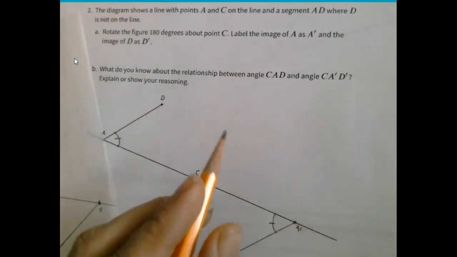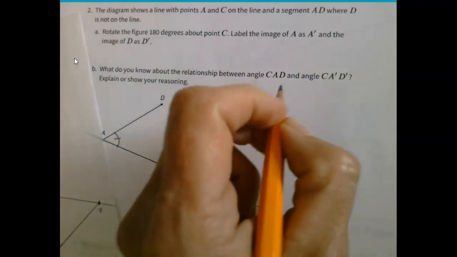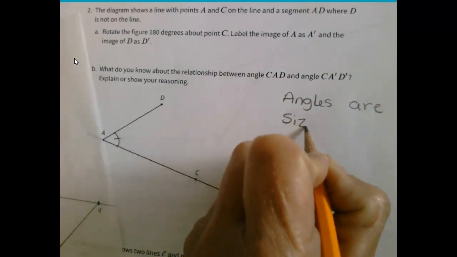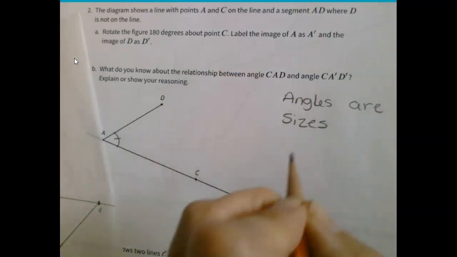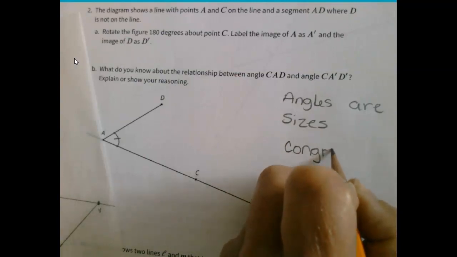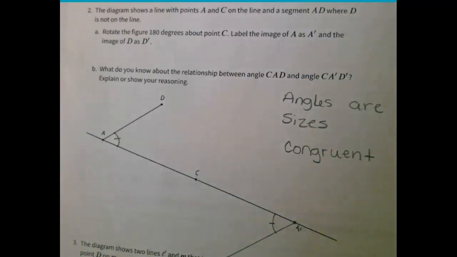Yep, they're both exactly the same size. So remember, during rigid transformations, the size of the angle will not change. So the angles are the same size. So we notice that the angles are the same size. Or, if you remember from last year, we could say they were congruent. Remember, same shape and same size would be congruent. All right. Then I think we have another one to go.